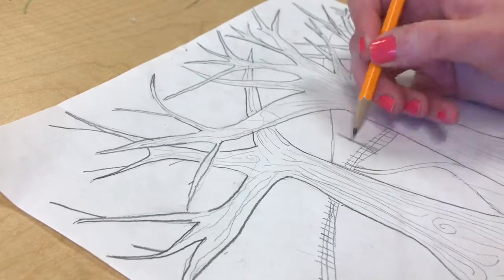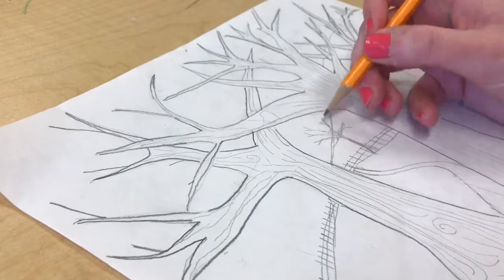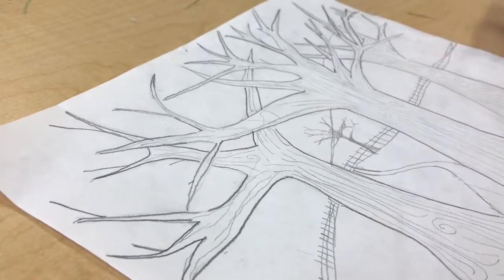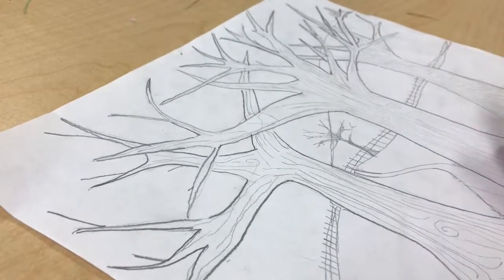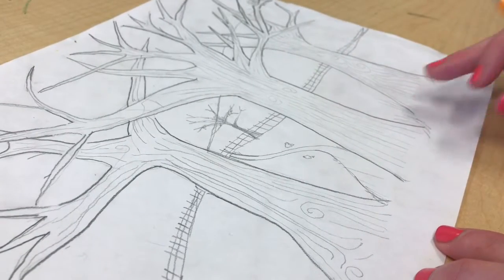You can see I'm adding more small trees in because it's further away. I want to make sure that the trees are much smaller. The further away something is from you, the smaller it is. That creates the illusion of depth. But really slow down and really think about what details.